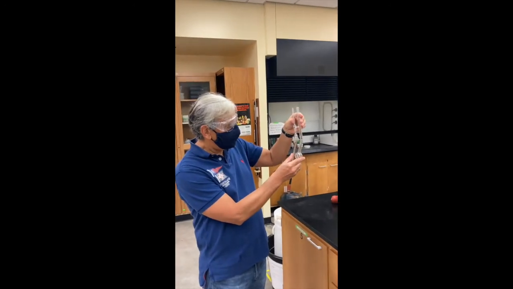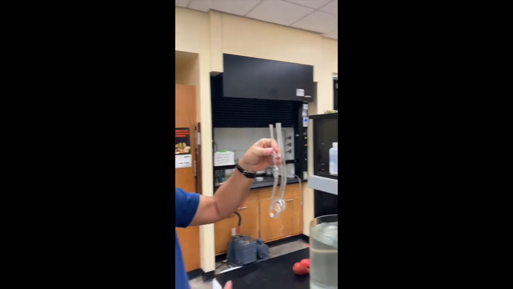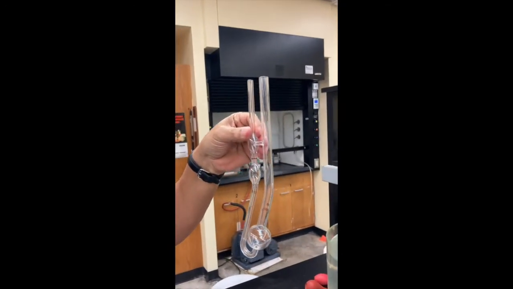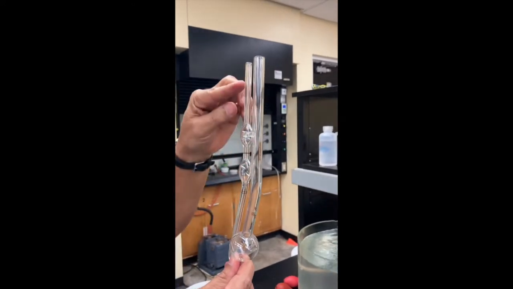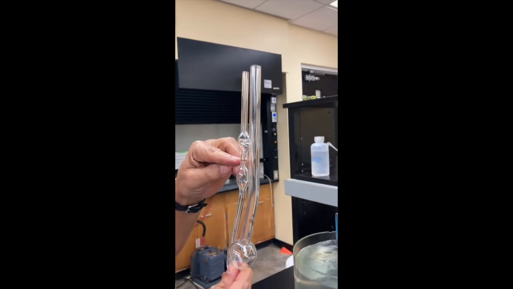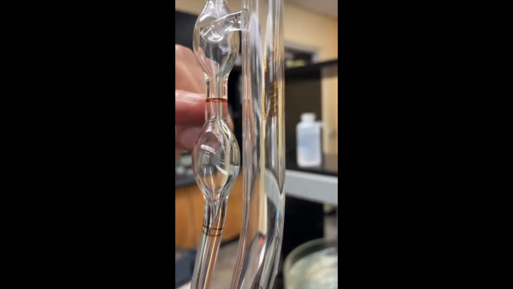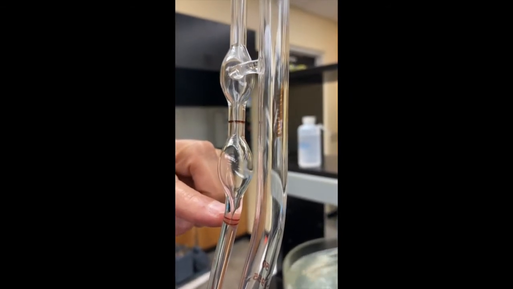Okay, this is the device called a viscosimeter, also called an Ostwald viscosimeter, and it is used to measure the time the liquid flows between these two marks. They are called fiducial marks. This is the upper fiducial mark, and this is the lower fiducial mark.